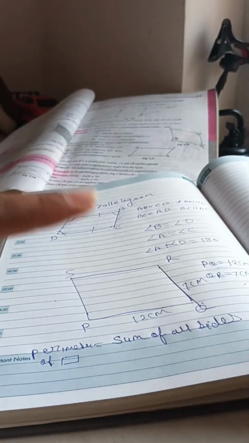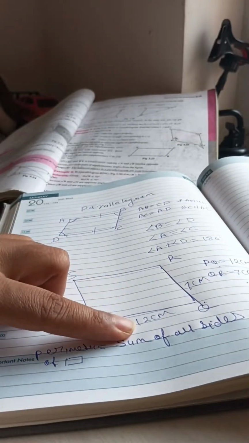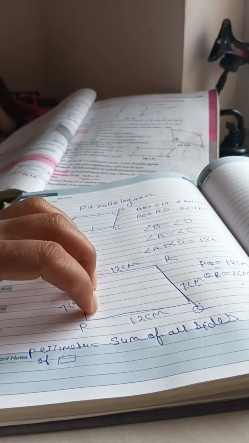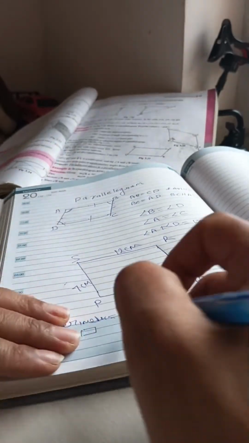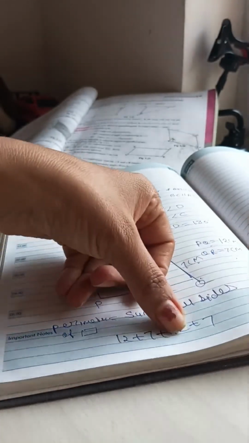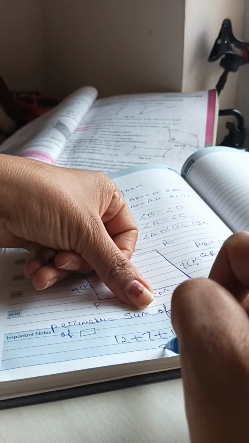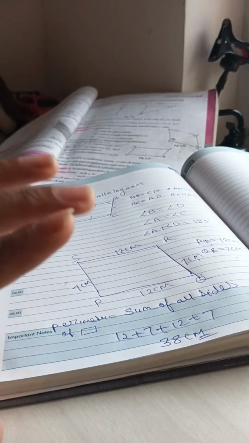Now we know by the property of a parallelogram, opposite sides are equal. This side is 12, so this side is also 12, and this is 7, so this side is also 7. Then the perimeter of this parallelogram is 12 plus 12 plus 7 plus 7. So 12 plus 12 is 24, and 7 plus 7 is 14, so 24 plus 14 is 38 centimeters. This is the perimeter of the parallelogram. This is the basic question.